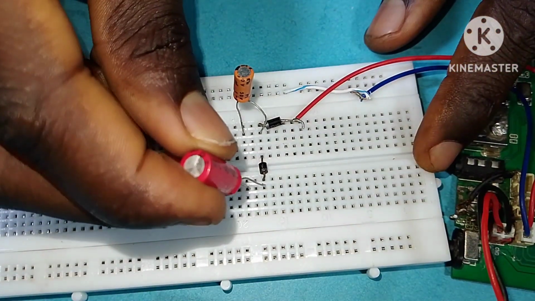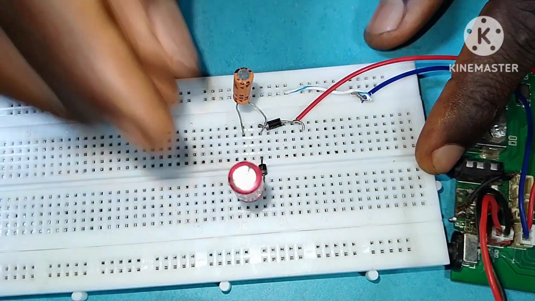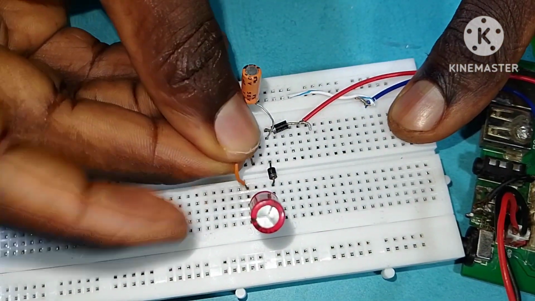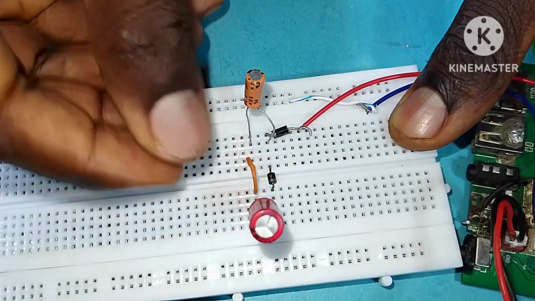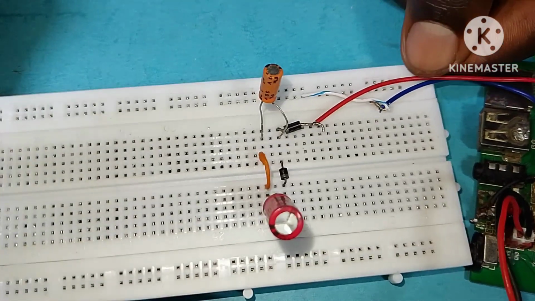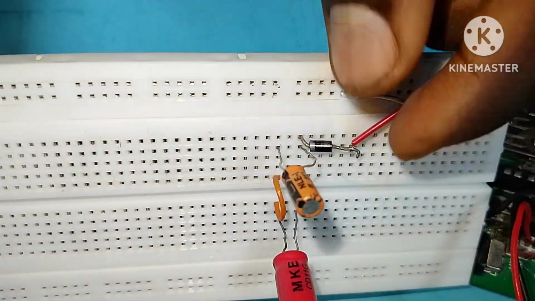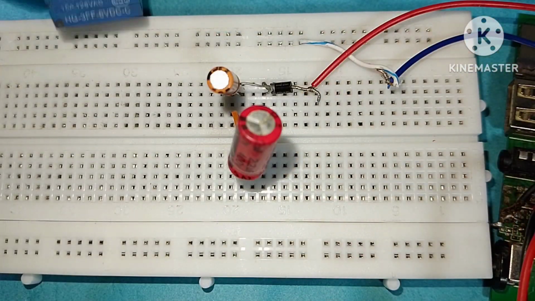And next, with the capacitor, also with its positive lead to the diode. And also connecting all the negative leads of the capacitors to ground. I think I should bring that closer to the camera so that you can see better. So we are done with this.